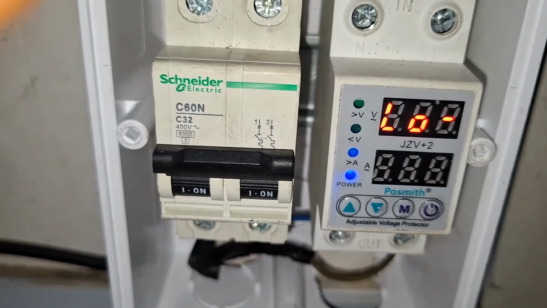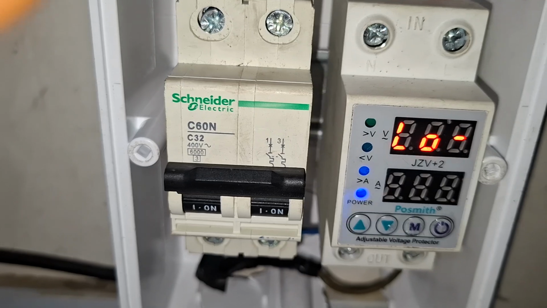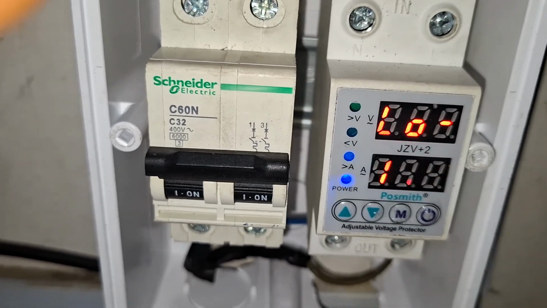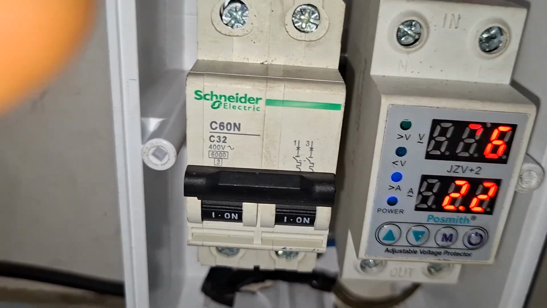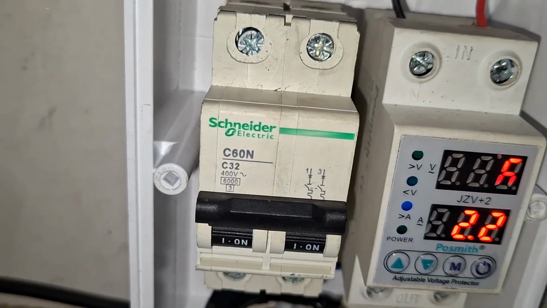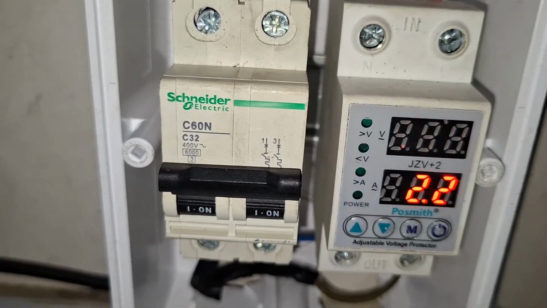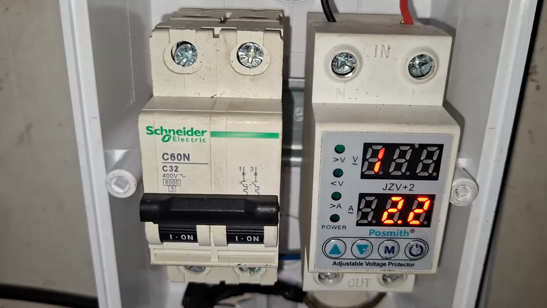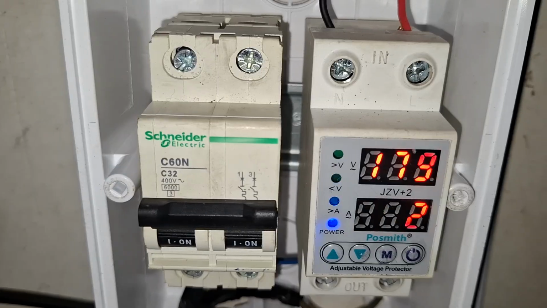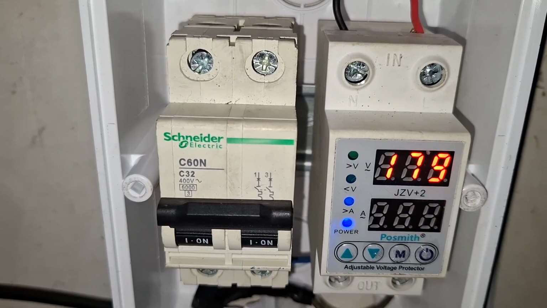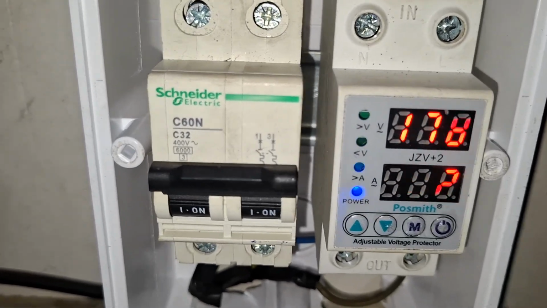Mine here is 170 because the one NEPA is giving me is 170, 175 volt. But in your area, if your NEPA is good, make sure the least is 185 or 190 volt. That is under voltage, so that whenever the voltage goes below that rate, the AVP will help to disconnect the inverter from the under voltage so that it will not damage your inverter.